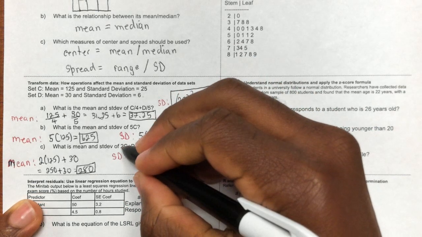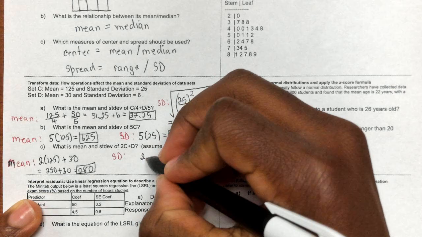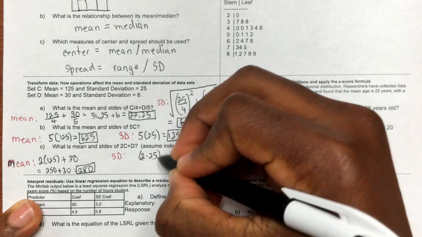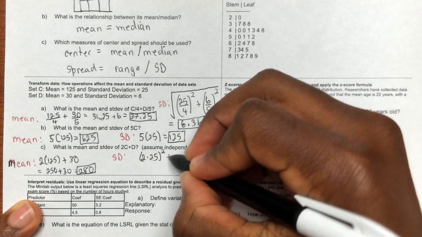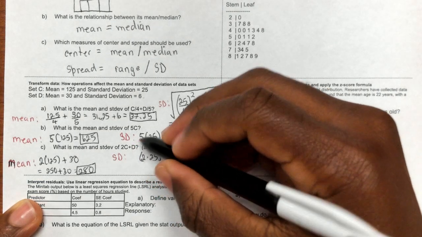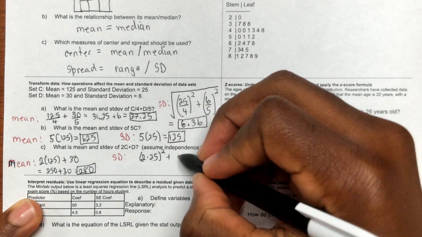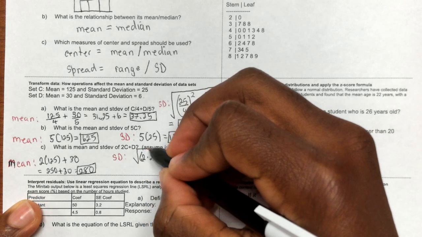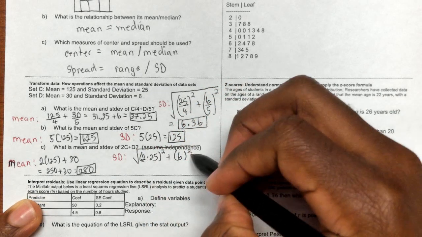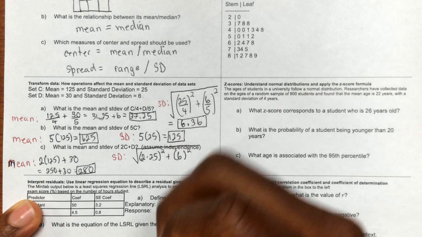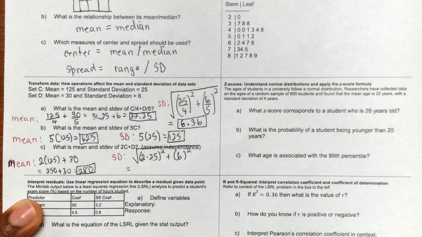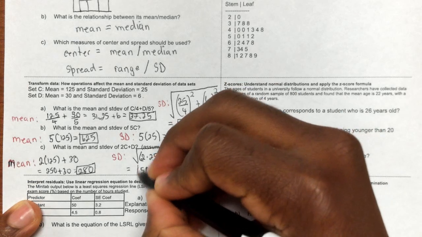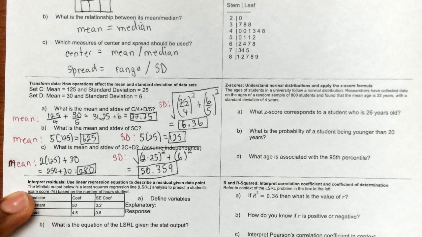So to calculate the variance of 2C, I would do 2 multiplied by the standard deviation for C, which was 25, and then square all of that. And then add that to the standard deviation for D, because there's no coefficient being multiplied. I just use the standard deviation for D, which was 6, and then square that, and I take the square root of all of that. So underneath is the variance, the square root of variance is standard deviation. So when you plug in all that into your calculator, you'll get 50.359. All right. So let's try the next one.